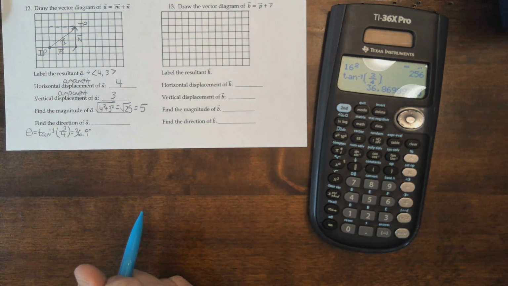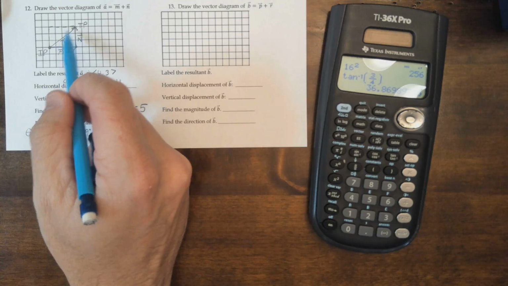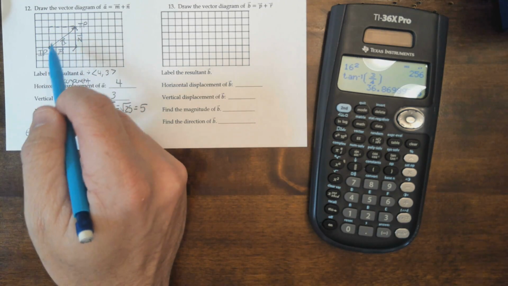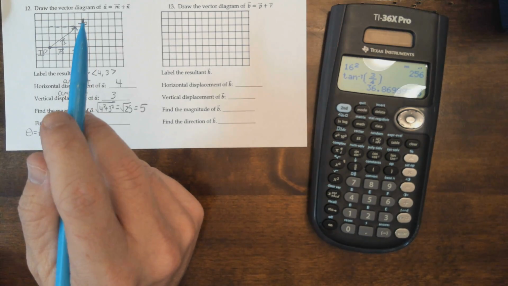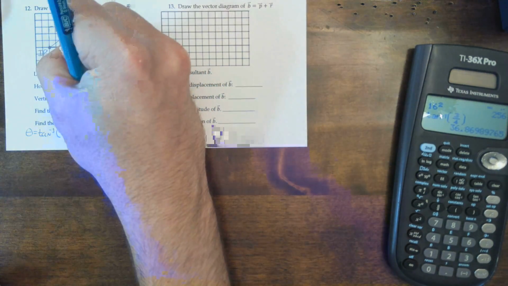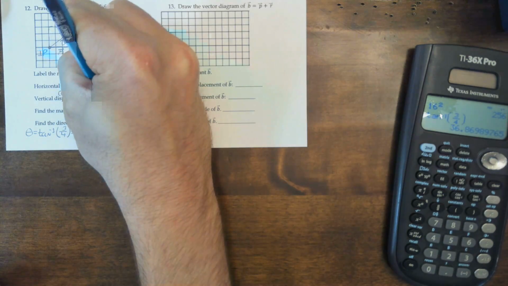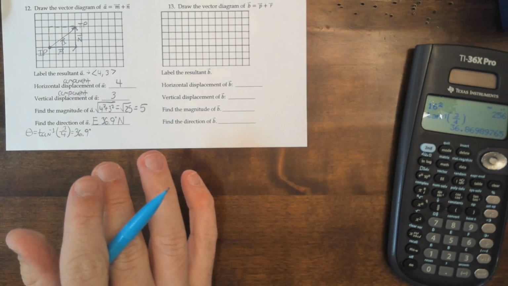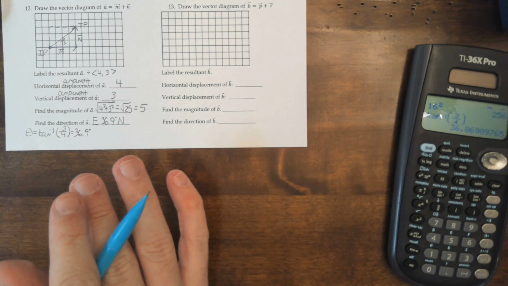Now, how do I know if that's the correct answer? Well, look at your resultant right here. What is it doing? It's going to the northeast. Since it's going towards the northeast, we should be in quadrant 1, which we know that tangent works in quadrant 1. So therefore, we know this is a good answer. We're going to write the direction like this: east, 36.9 degrees, north. Why am I writing east first? Because that 36.9 degrees is closer to east. You're going to start off going east and then move more towards north.